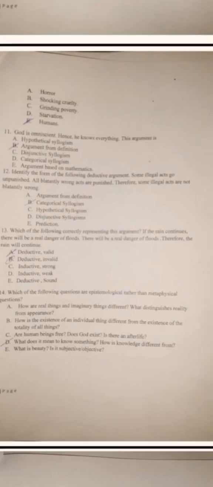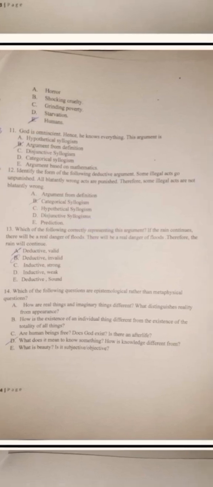Question number 11. God is omniscient, hence he knows everything. This argument is A. Hypothetical syllogism. B. Argument from definition. C. Disjunctive syllogism. D. Categorical syllogism. E. Argument based on mathematics. The correct answer is A.